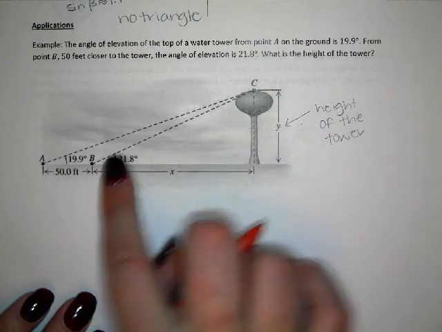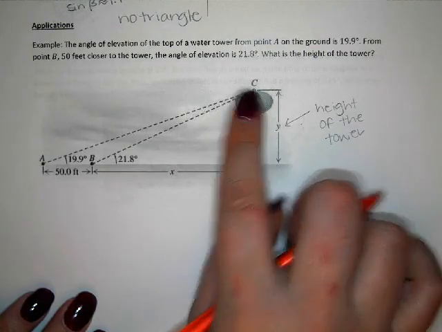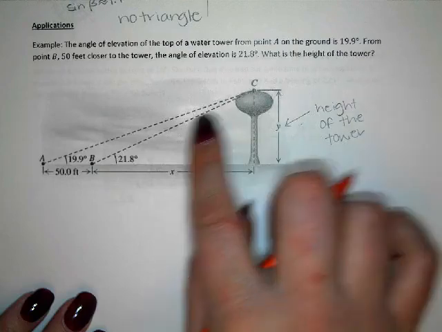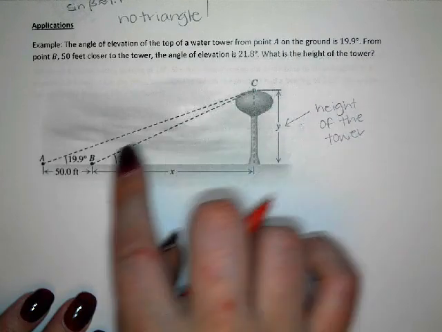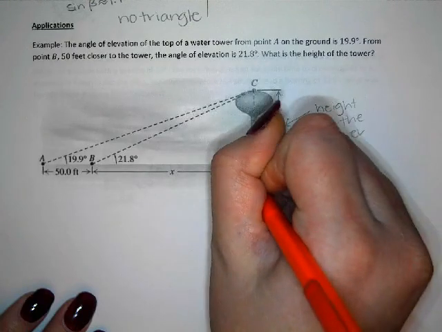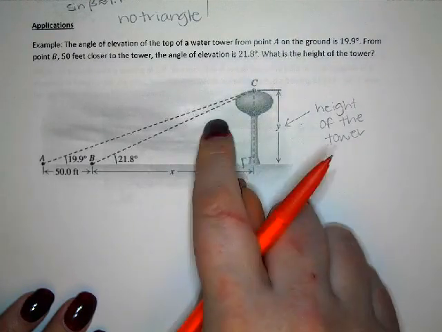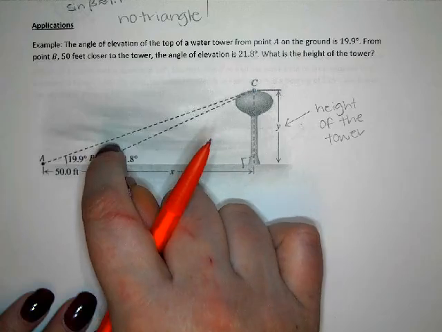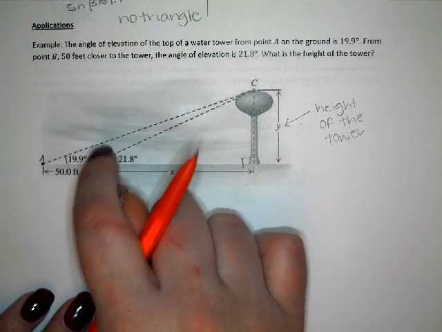And so because I need that information, I'm going to look at this oblique triangle over here, this triangle that does not have a right angle, and I'm going to try to find as much missing information about that triangle as I can so that I can find this hypotenuse, okay?